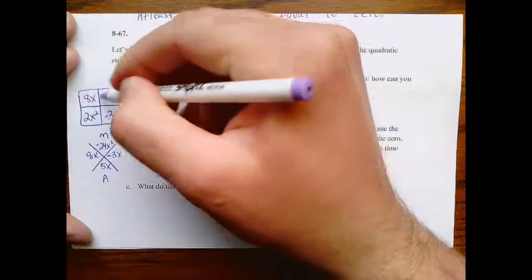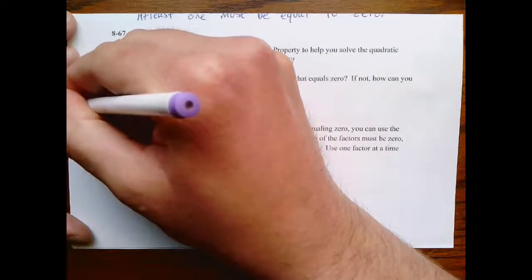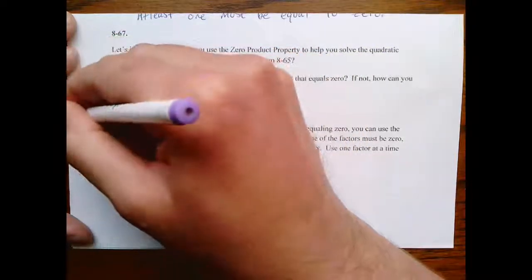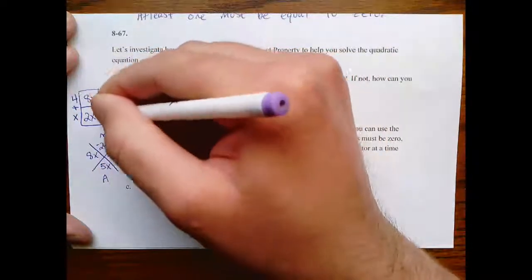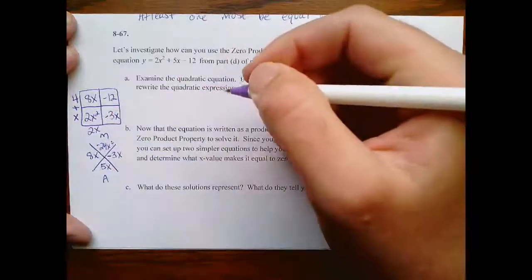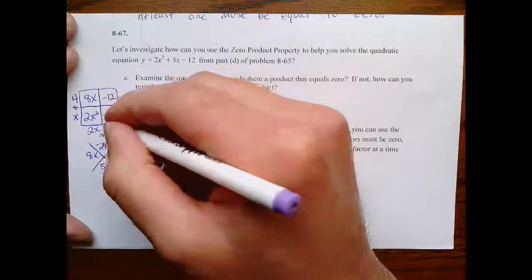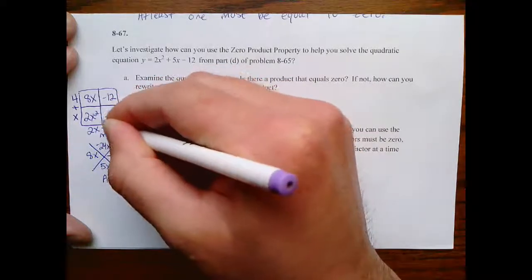So what's the GCF of 8x and negative 12? Well, it will be 4, and it will be positive 4 because 8x is positive. What's the GCF of 2x squared and negative 3x? It's x, and it'll be positive because 2x squared is positive. The GCF of 8x and 2x squared will be 2x, positive because of 2x squared being positive. And then how about here? The GCF of negative 12 and negative 3 is 3, but it will be negative because negative 3x is negative.